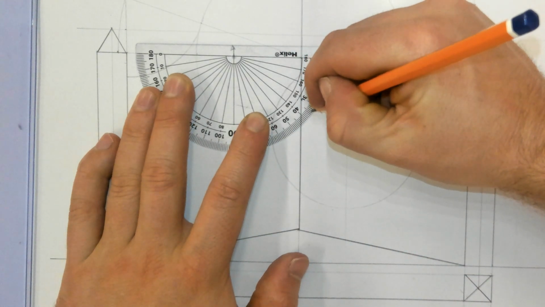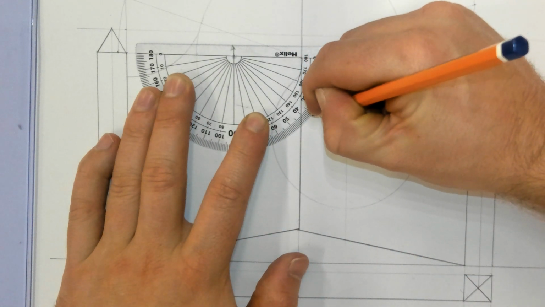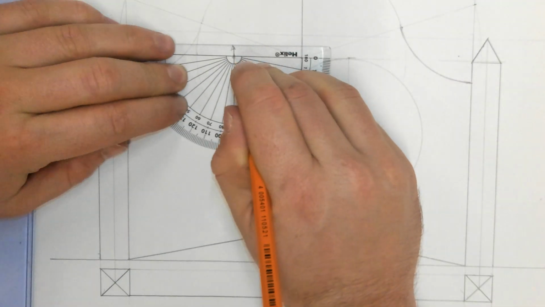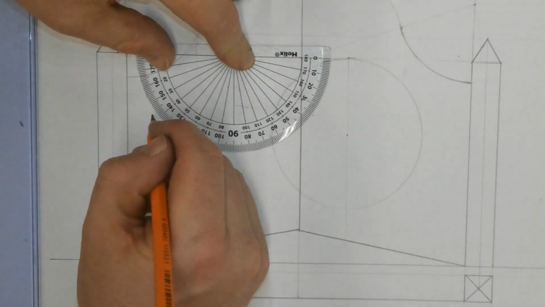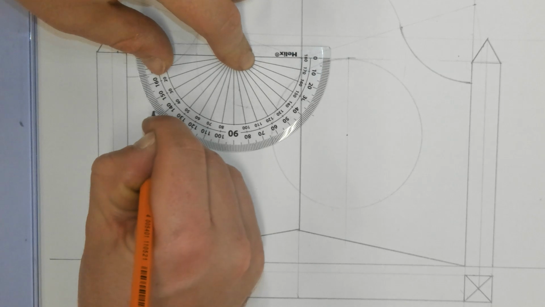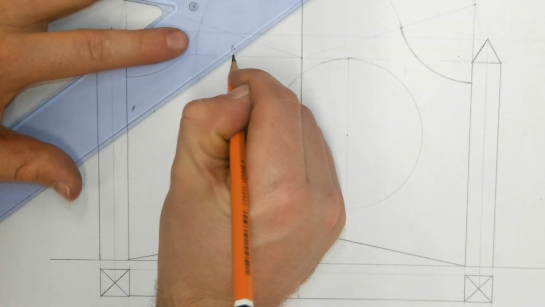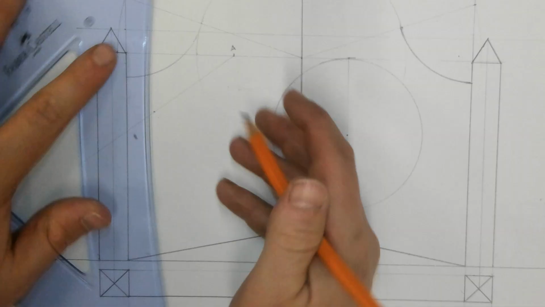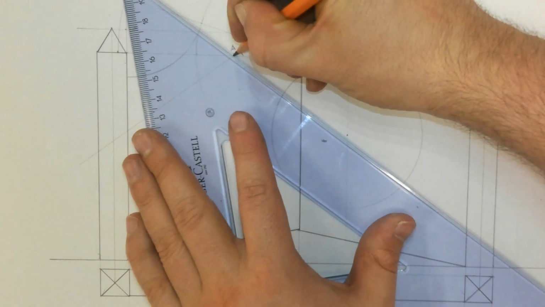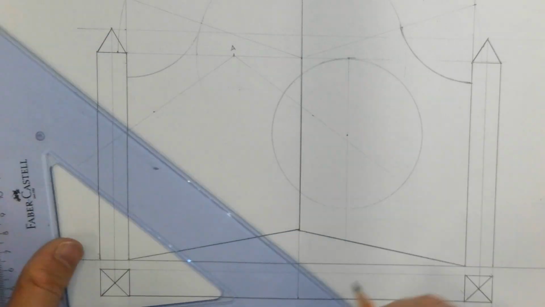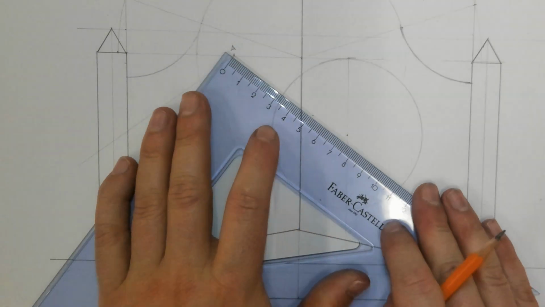So 36 here we're going to mark, and 36 degrees on the other side. Careful you don't mark the wrong dimension. Now, light lines through these points. Okay, so it's any size pentagon.